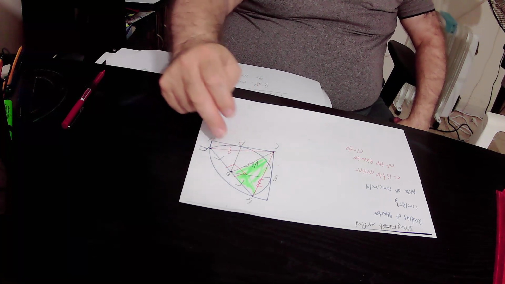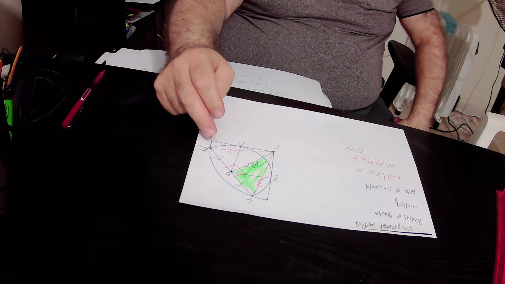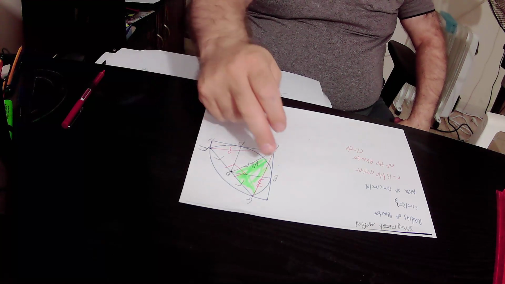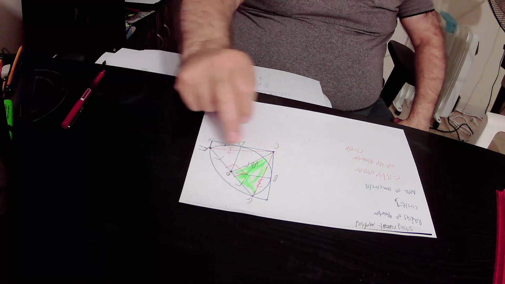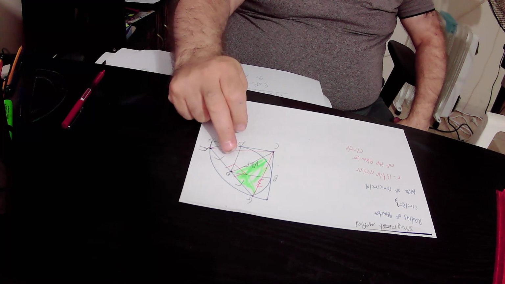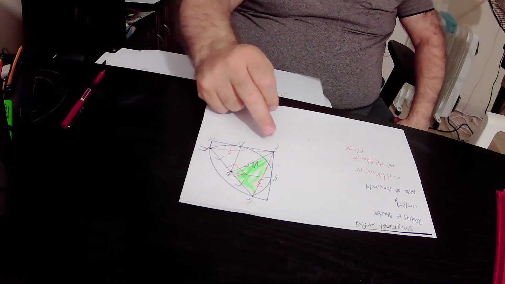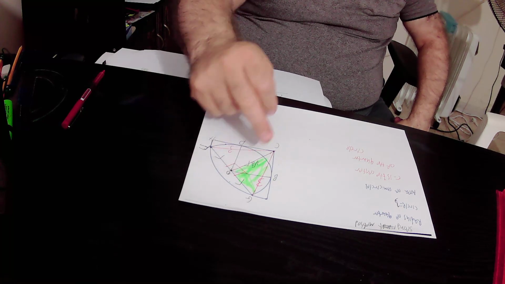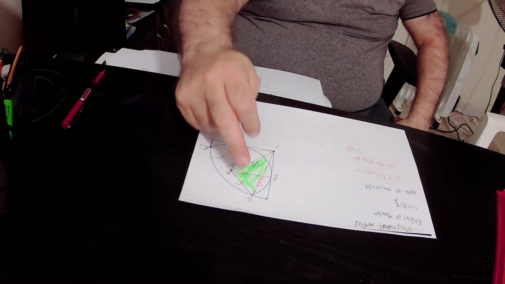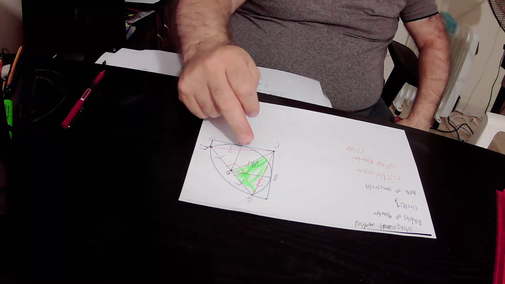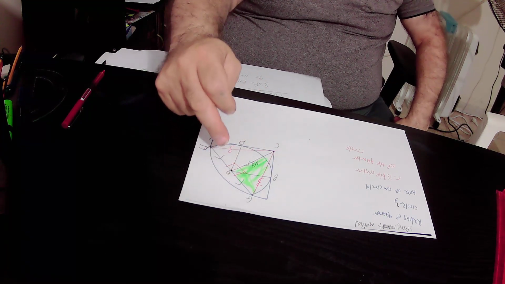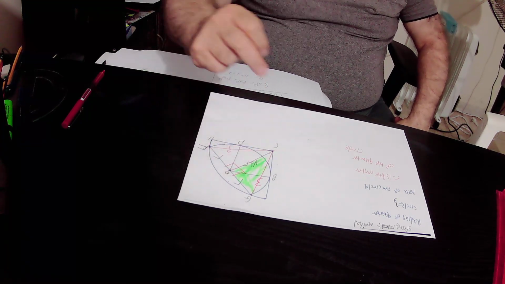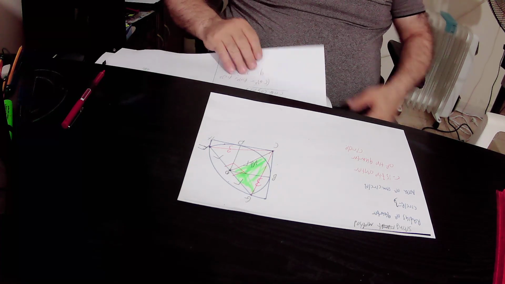Here, GF is the base of the isosceles triangle GCF, and OC is the median to the base GF. Why is OC the median? Because it bisects the base GF into two equal parts. That is to say, GO equals OF equals R. Okay?